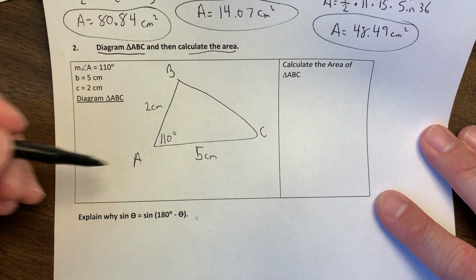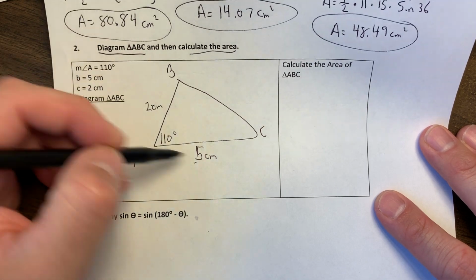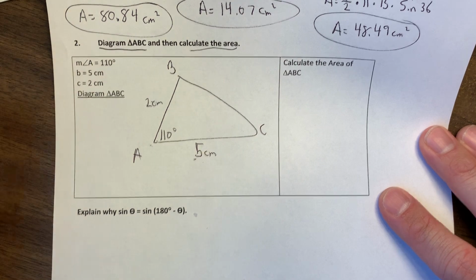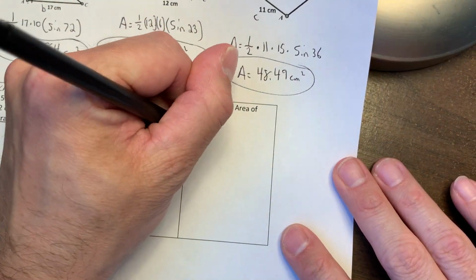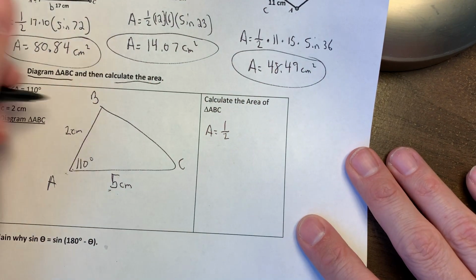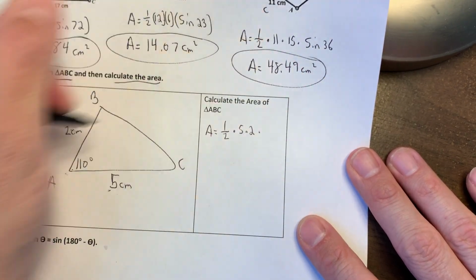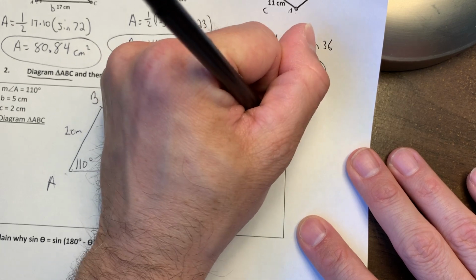And again, if you were listening to me, this is a side-angle-side relationship. This angle that we're going to do sine of is in between the two sides, which we're going to multiply. Just remember the area formula. It's 1/2 times base and height. Okay, we'll do it as times 5 times 2, and we'll do times the sine of 110.